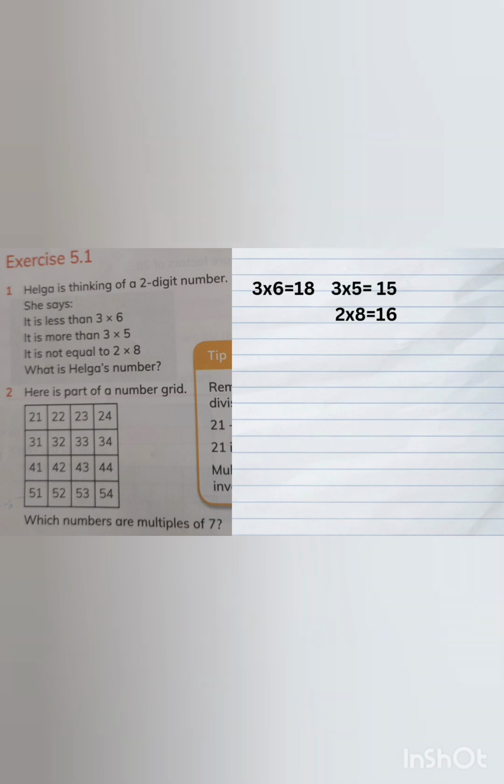It says it is less than 3 times 6. 3 times 6 is 18. So it is less than 18. Any number greater than 18 doesn't fall in this category. Next thing is it is more than 15. So any number less than 15 will not fall in this category. So our range is 15 till 18, but not 15, not 18.